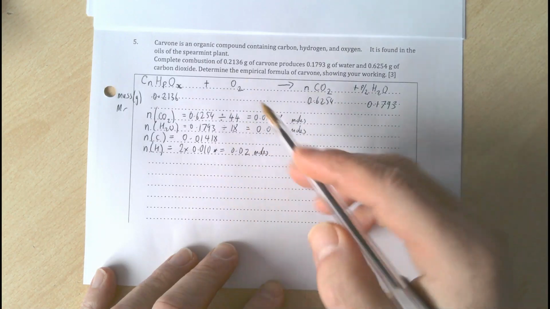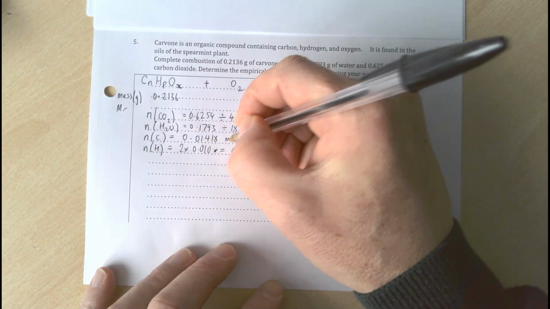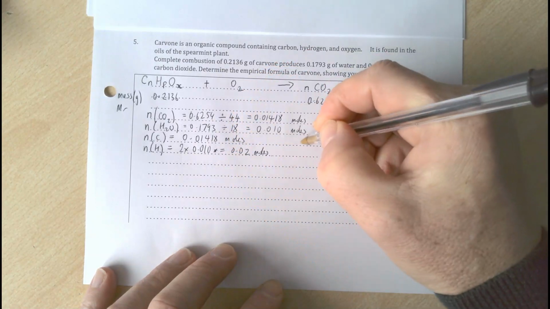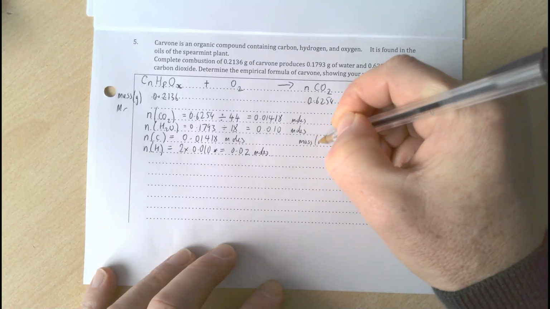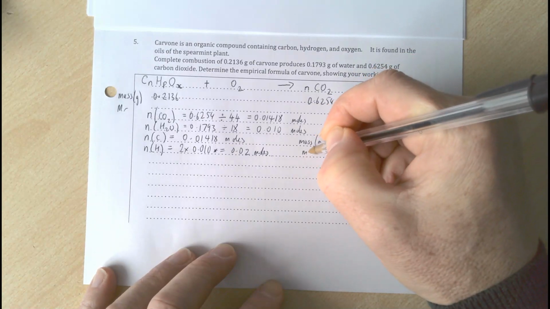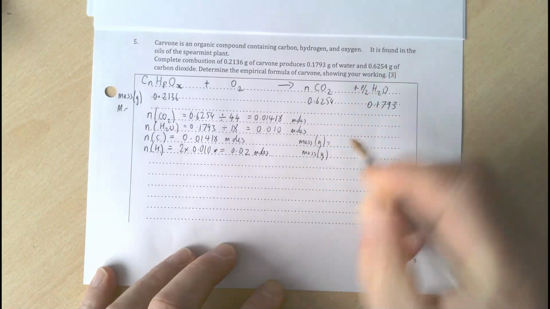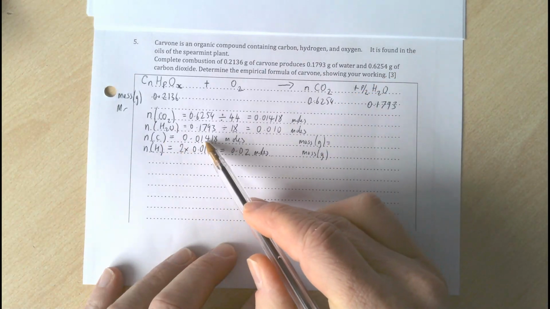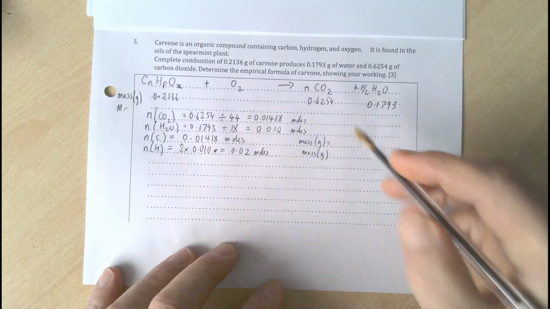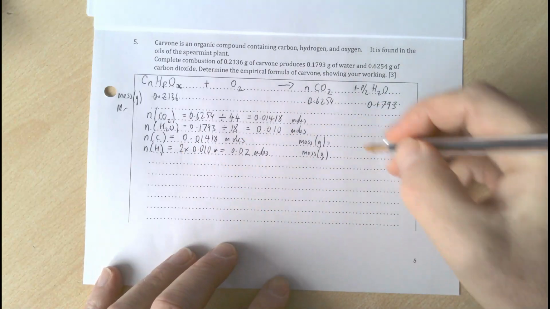We can work that out if we know the mass of the carbon and the mass of the hydrogen, which we can get from the moles. 0.0418 moles of carbon times by 12 is the mass of carbon, right, in grams.